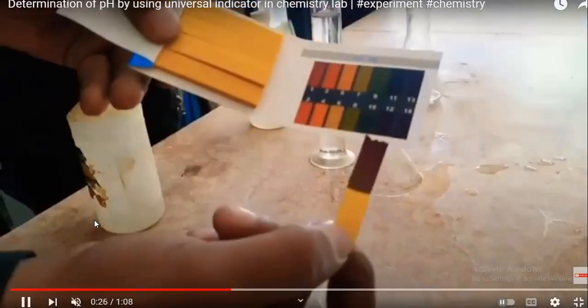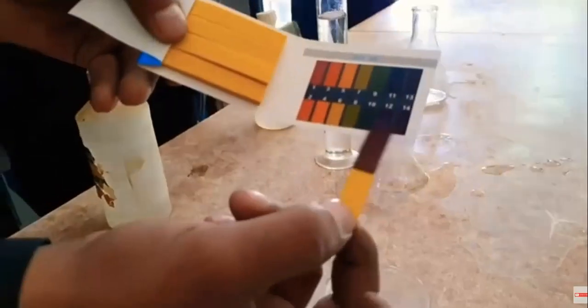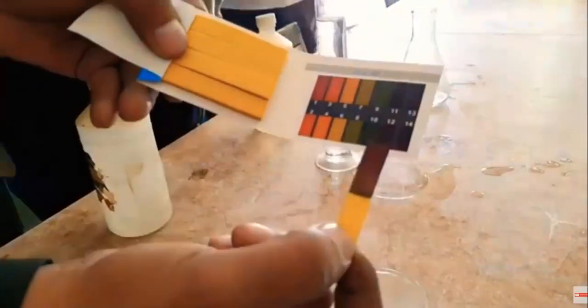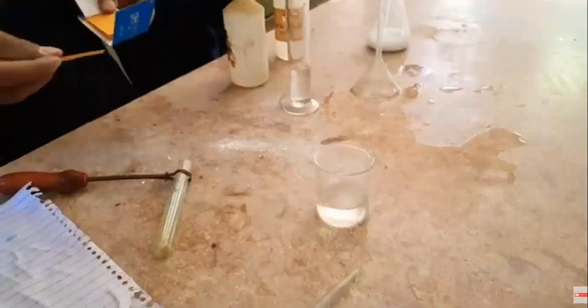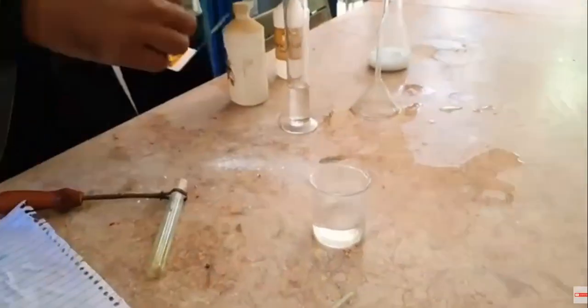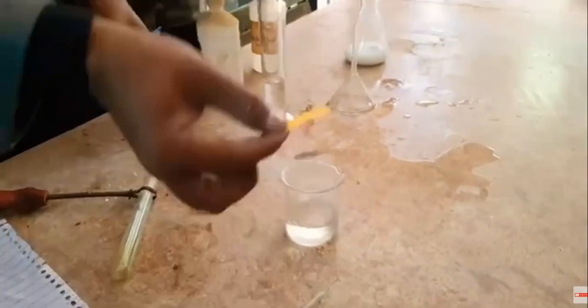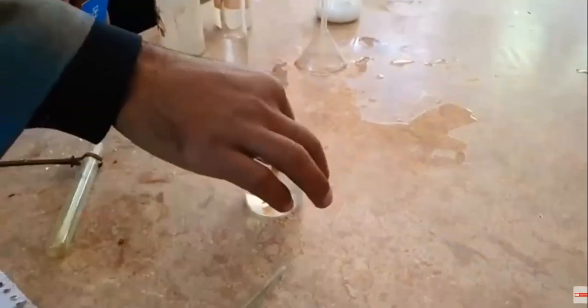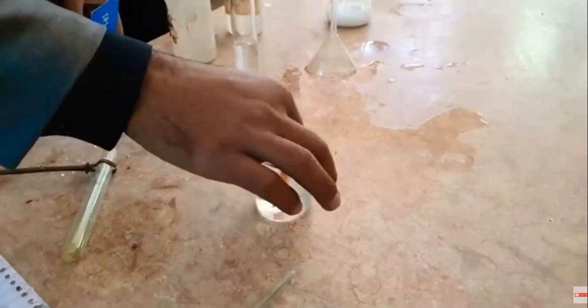I think it was a soap solution. I think it's a Hindi medium one, so we have to suppose it should be an acid or something like that.